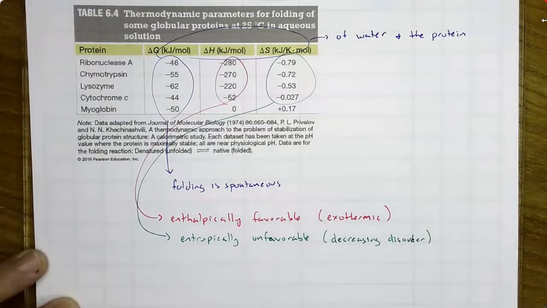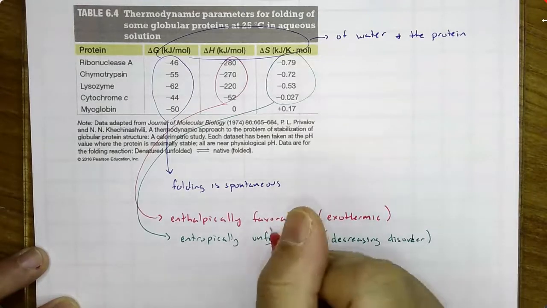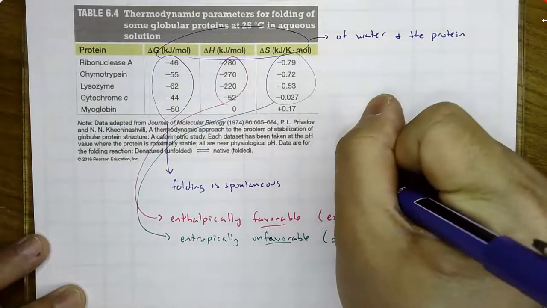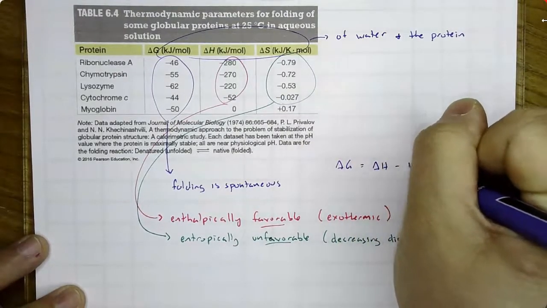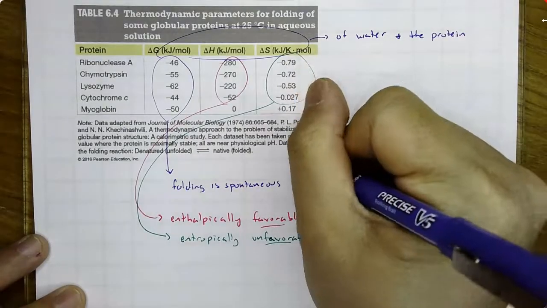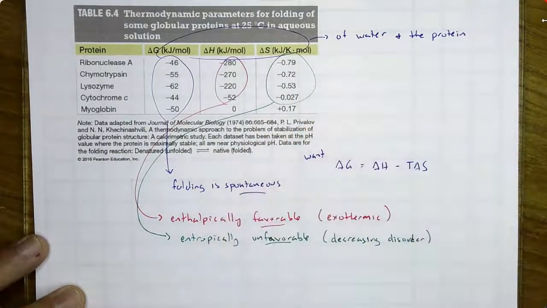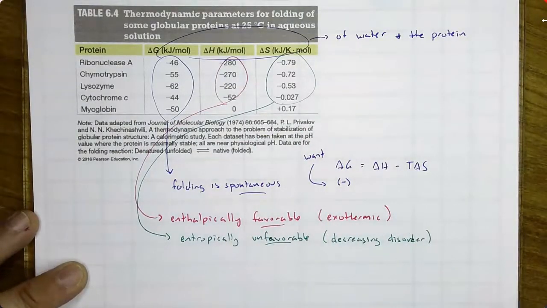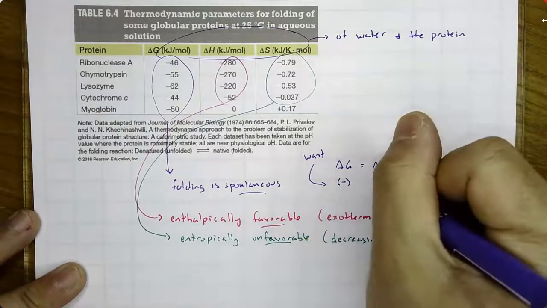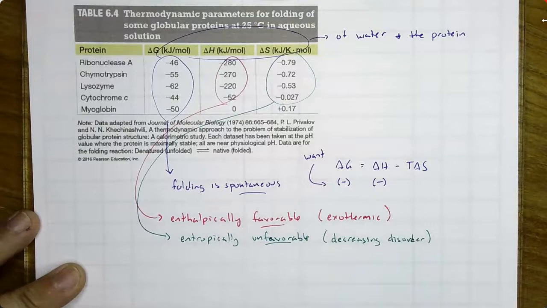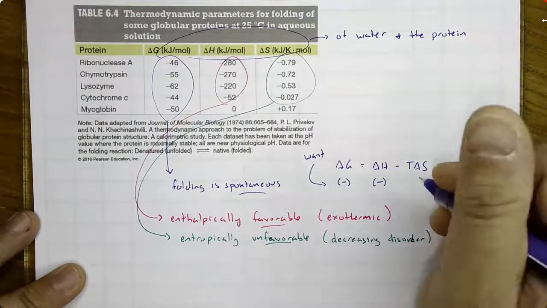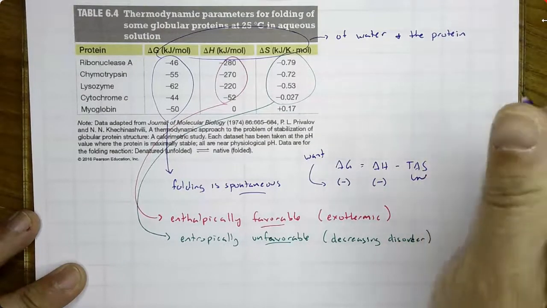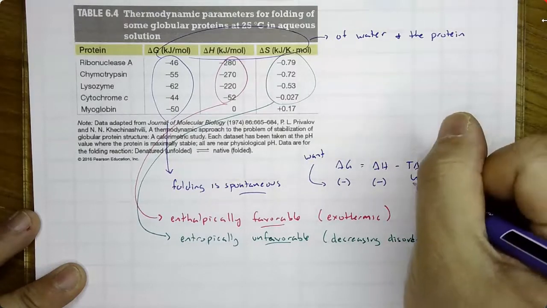When I say the terms favorable and unfavorable, what I'm visualizing is that equation, right? Delta G equals delta H minus T delta S. If you want something that's spontaneous, you want delta G to be negative. To have delta G be negative, it would be good if delta H was negative, right? And then we subtract a small positive number, or just a positive number in general.